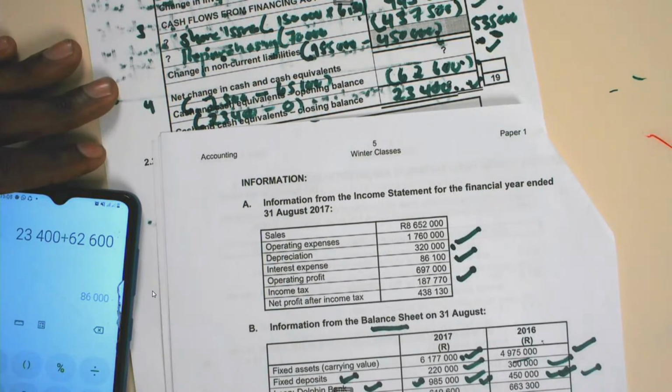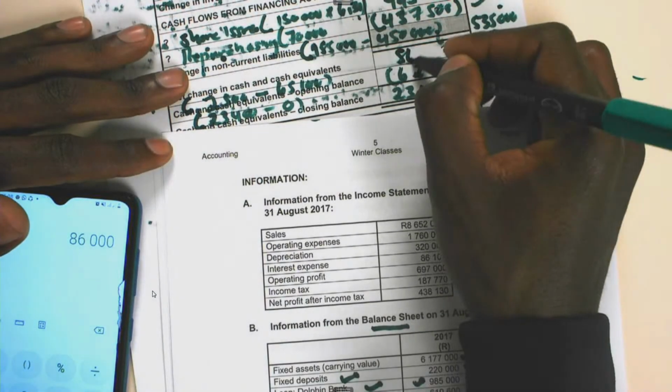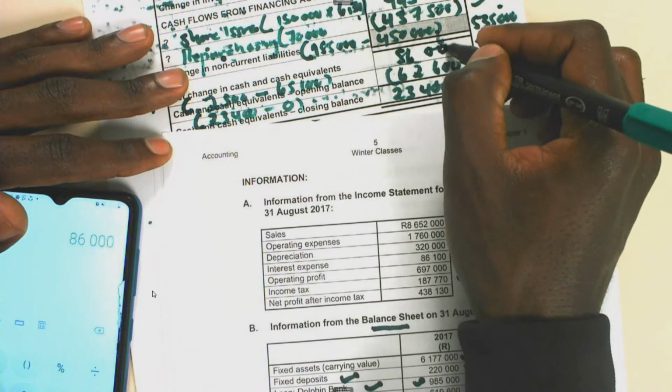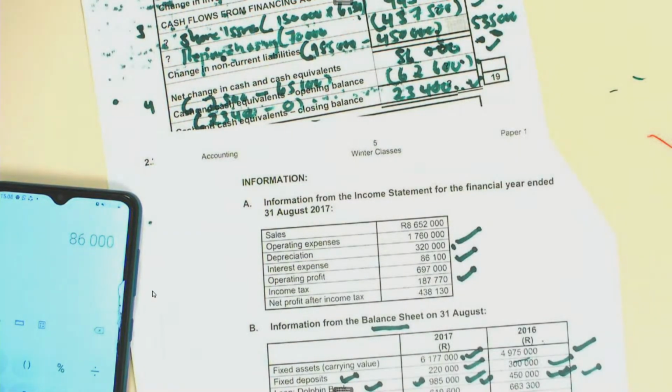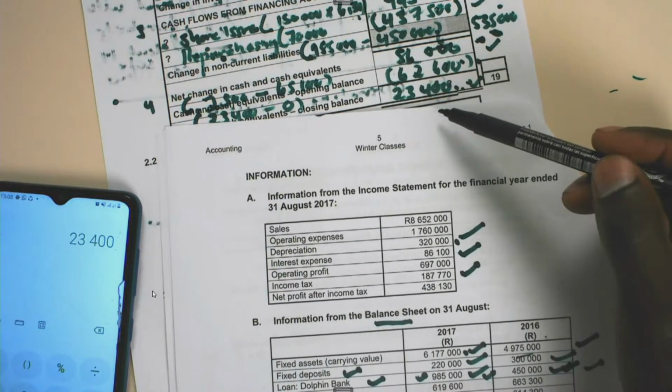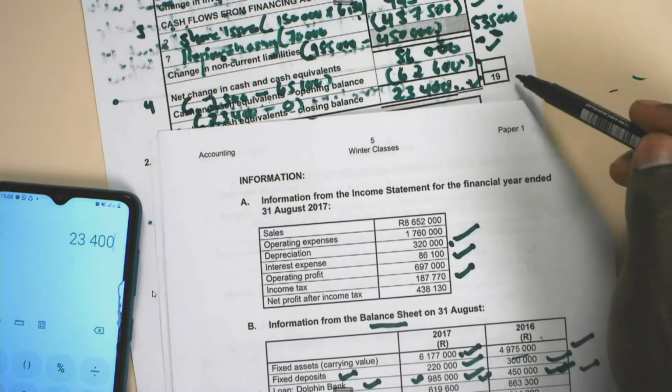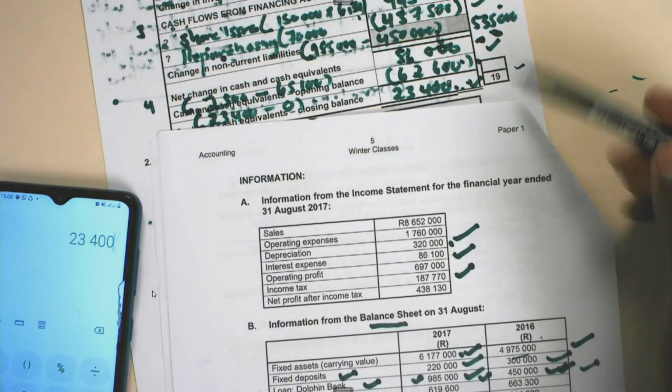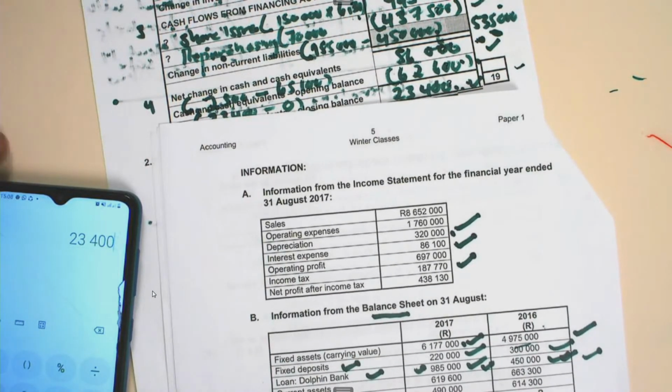62,600. Then it will give us 86,000. When you say 86,000 minus 62,600, your balance should still be 23,400. This means your cash flow statement is absolutely correct.